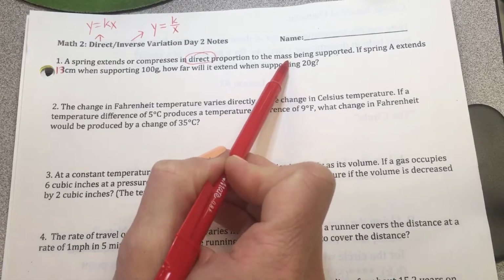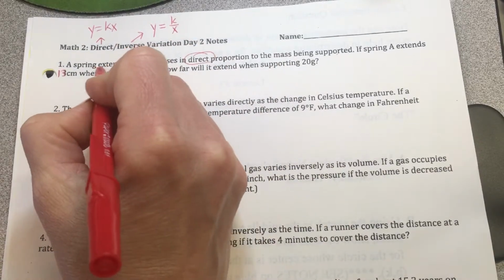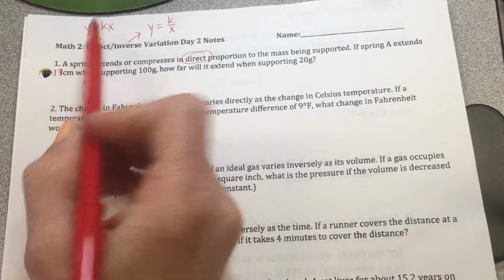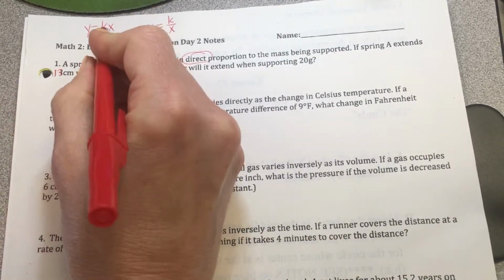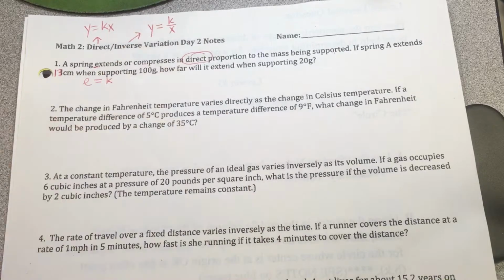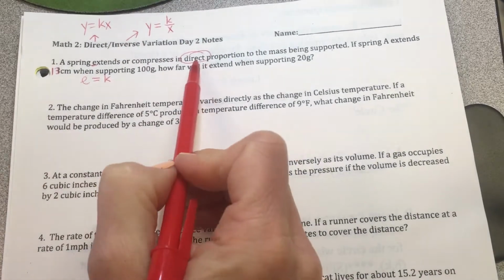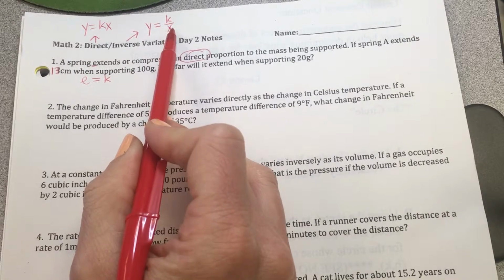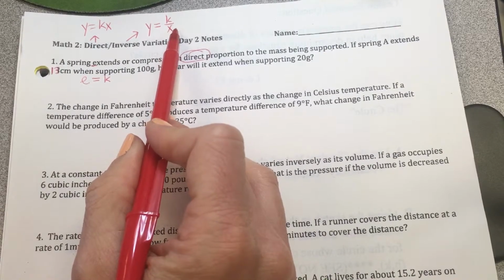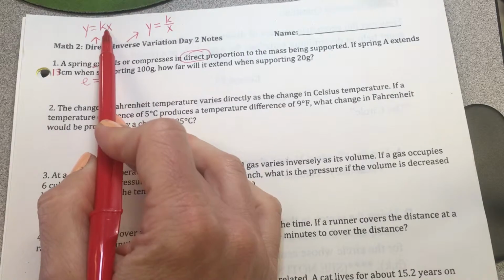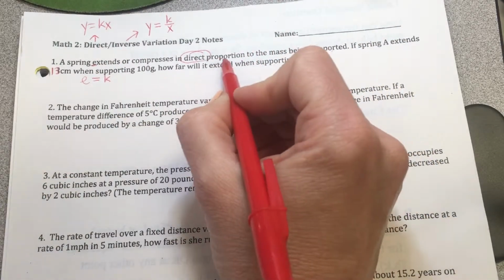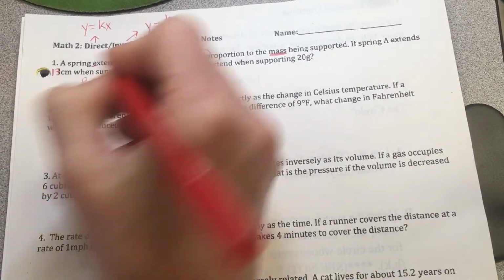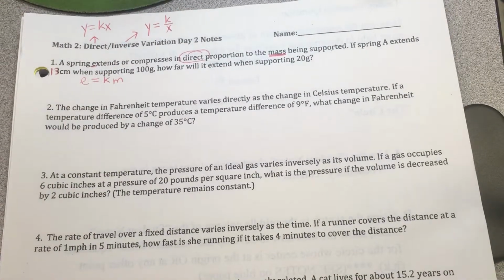All right, so let's start our formula. I'm going to use an E for extends instead of a Y, and then I'm going to put equals. K always comes next. And then for direct, do I put the next variable underneath it or beside it? Beside it. And so my next variable is mass, and I'm going to use the letter M.